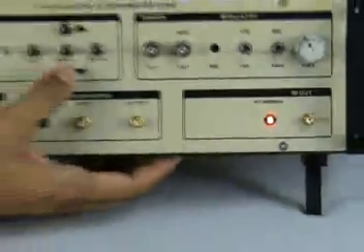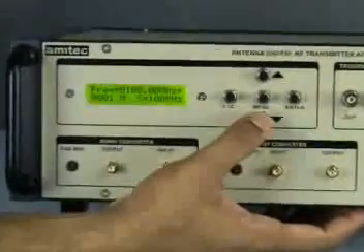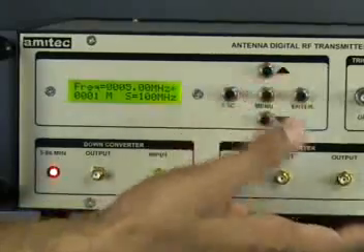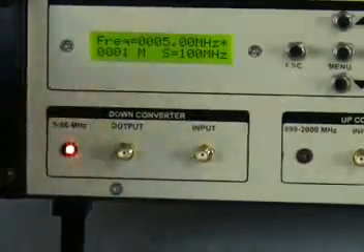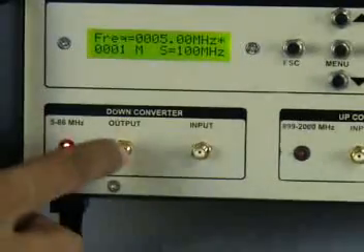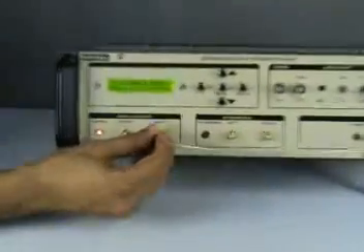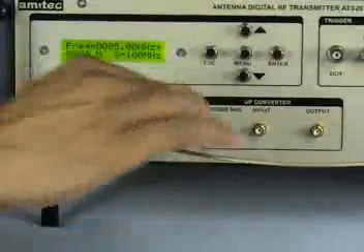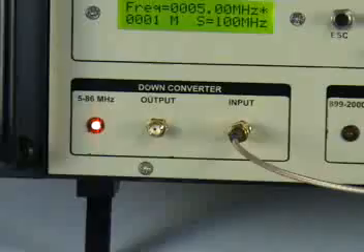Similarly, if we change the step size and bring the frequency in the range of 5 to 86 MHz, as we can see, then this block is working, which is the down converter, and the output is available at this output, and again we connect RF out to input, and this output can be connected to the antenna.